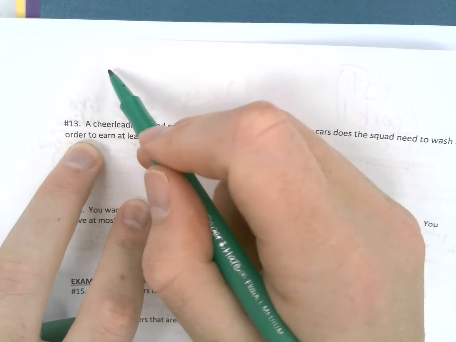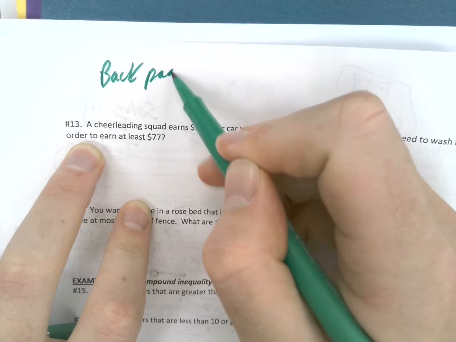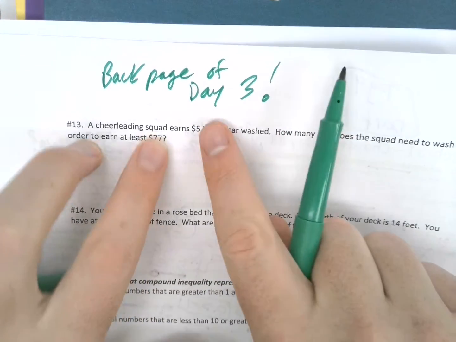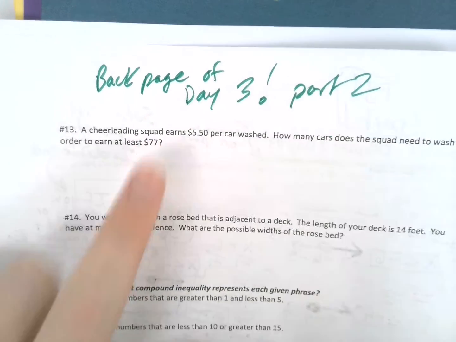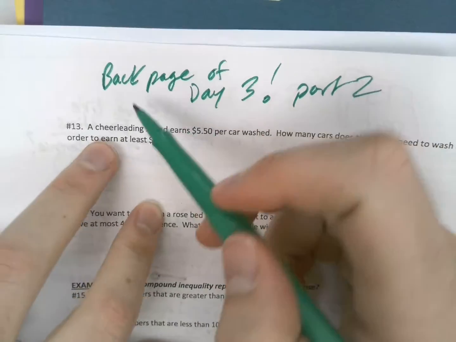Hey guys, so we are on the back page of day 3. Back page of day 3 here for part 2. So this is going to have to do with word problems and solving.